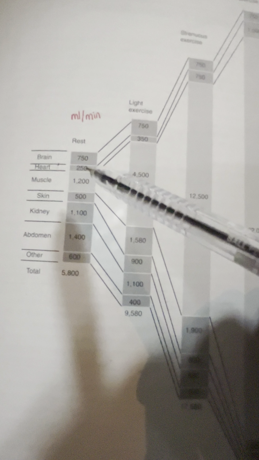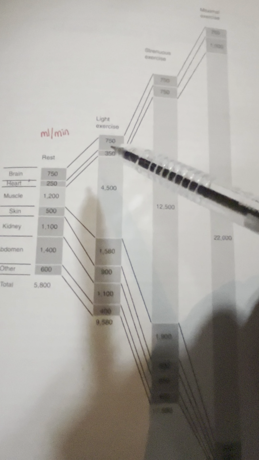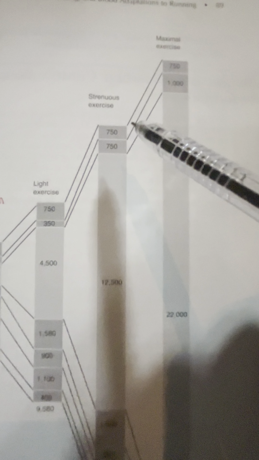Here's another thing you want to see. The brain, this supercomputer that's resting on our shoulders. The blood flow to the brain remains relatively constant. I don't know if this diagram is really true or not, but 750, 750, 750, 750. Thank God, right? Thank God that the brain isn't as expensive as the muscle is.